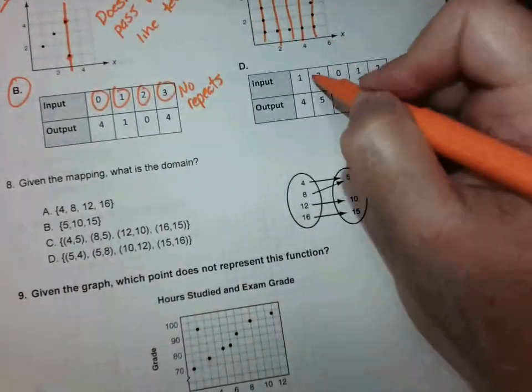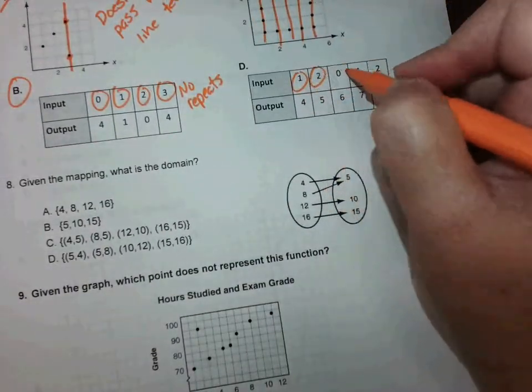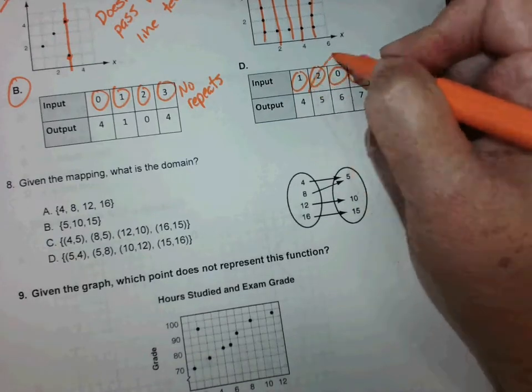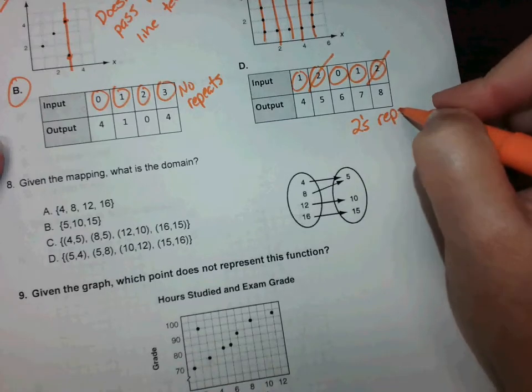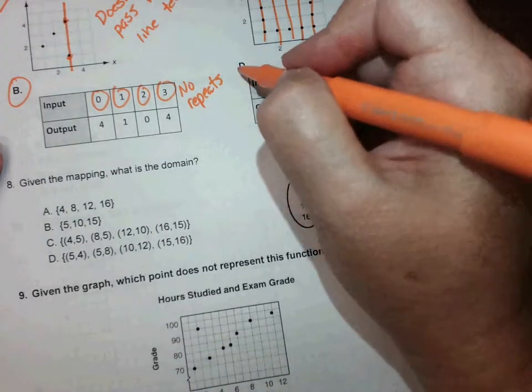Look at this. Circle all your x's. Look at those repeating 2's. The 2's repeat. So it is not a function.